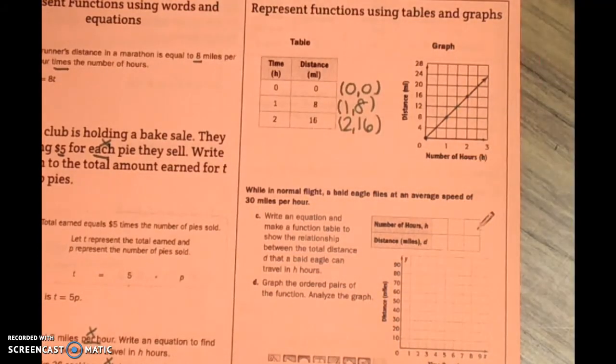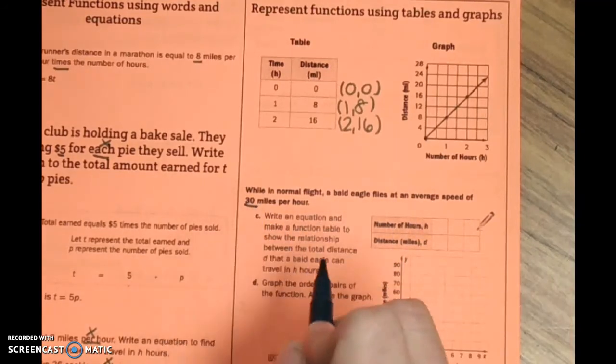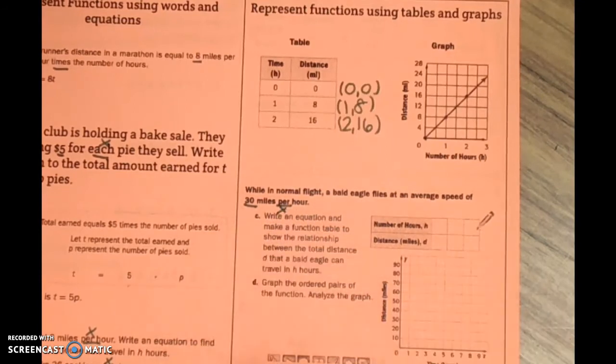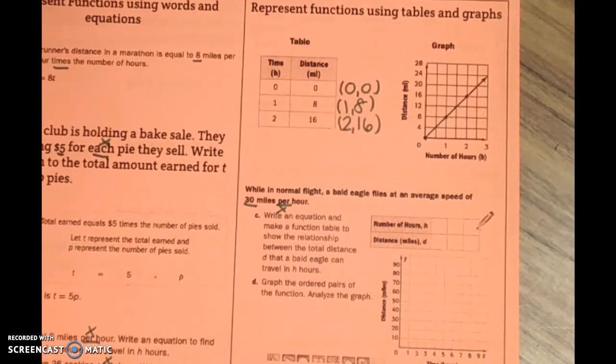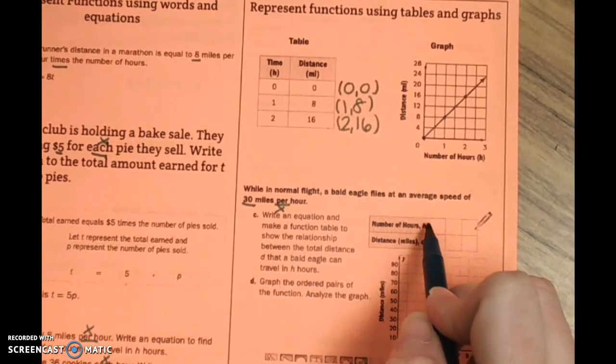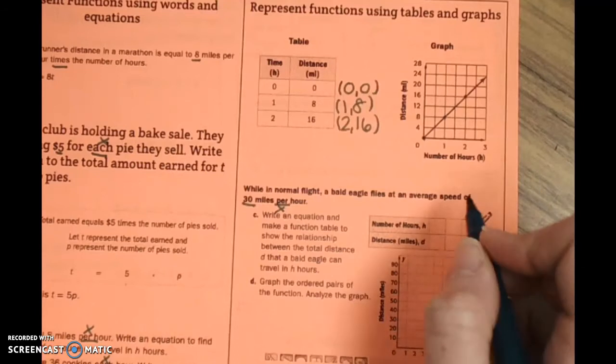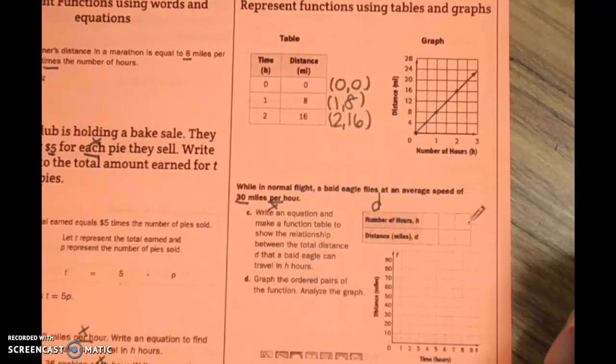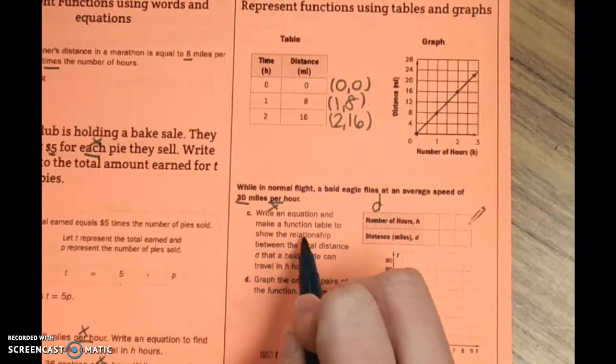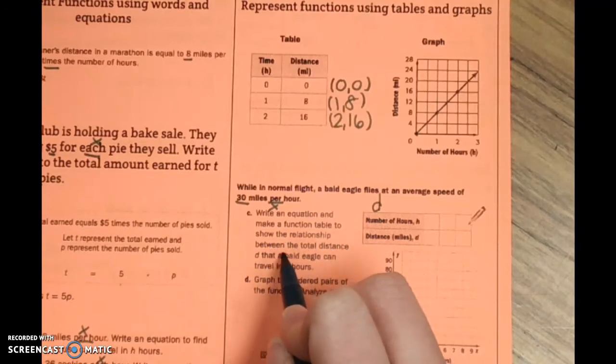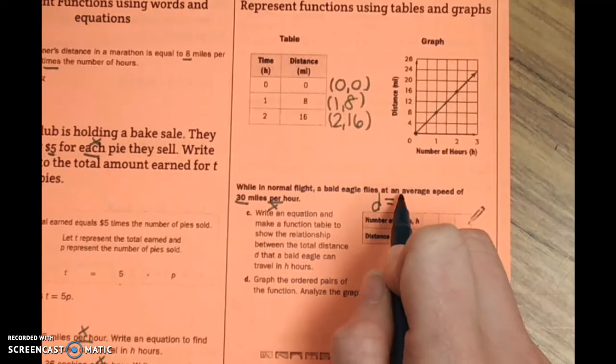That's part of it. When we get down here to the bottom, we're also going to analyze it. So we're talking about a bald eagle right now. While in normal flight, a bald eagle flies at an average speed of 30 miles per hour. So write an equation. That's what we're doing first. In our equation, they're using H and D. D is going to be the distance, because we're looking for the distance. So write an equation that makes a function table showing the relationship with the total distance. So D equals 30H.